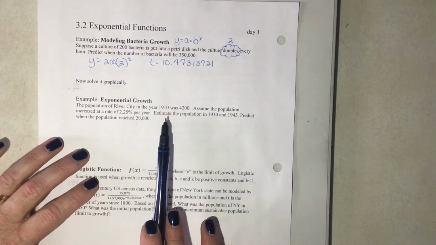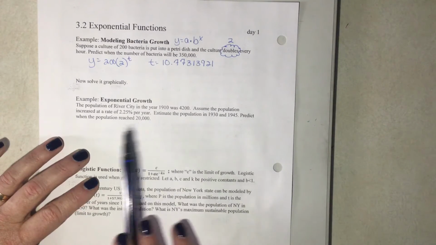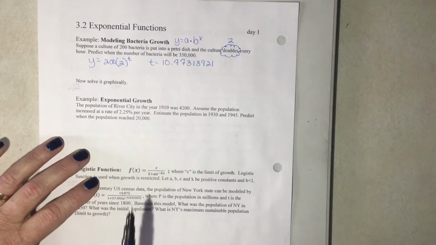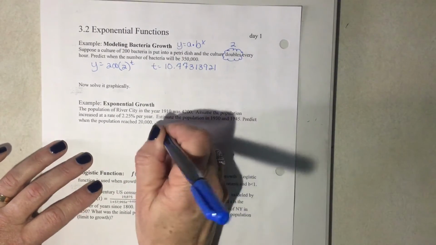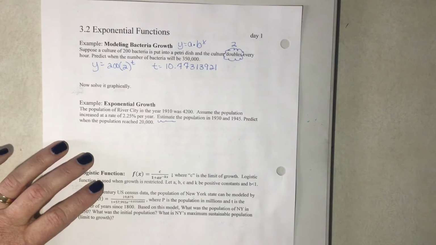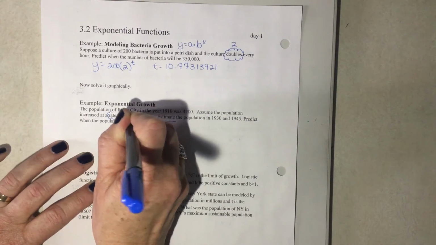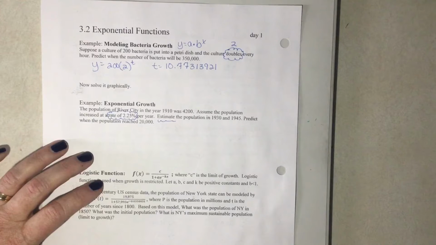Now, this is again similar to what we did yesterday, except what's the difference? What's the wording? What do we see here that we haven't seen before? Okay, we're going to estimate the population. What's the other word that we're seeing? We're seeing a rate now. Up until now, we've had a growth factor, or we've had to figure out what the growth factor is. But in this example, we're seeing a rate.